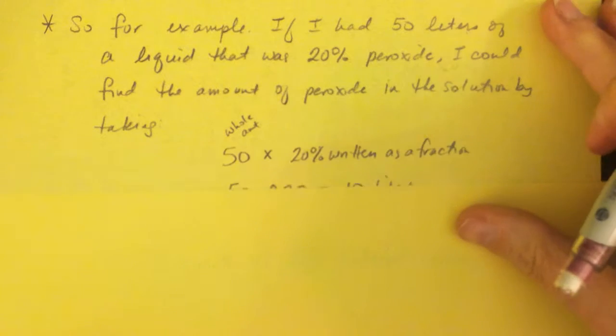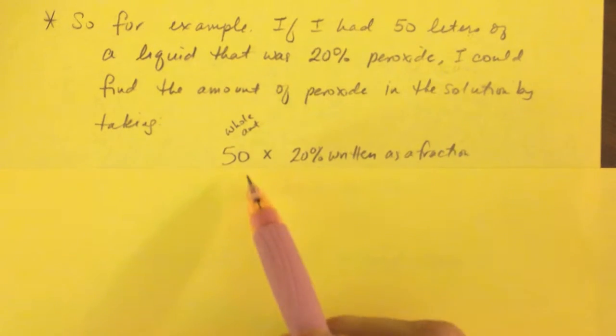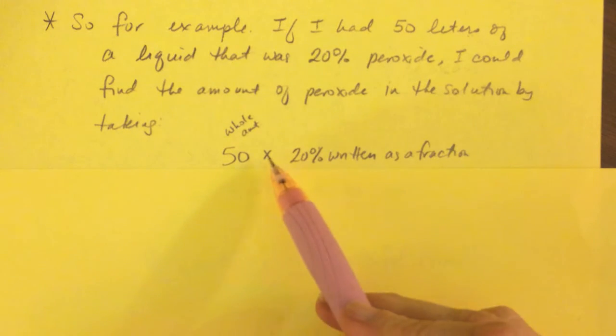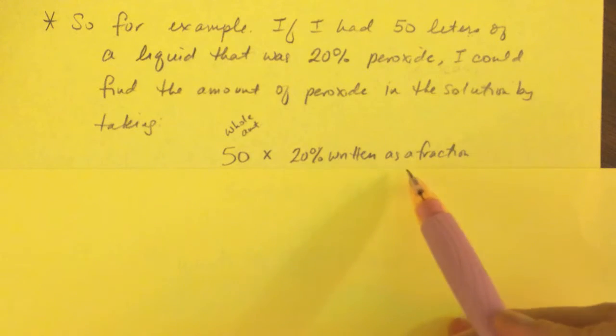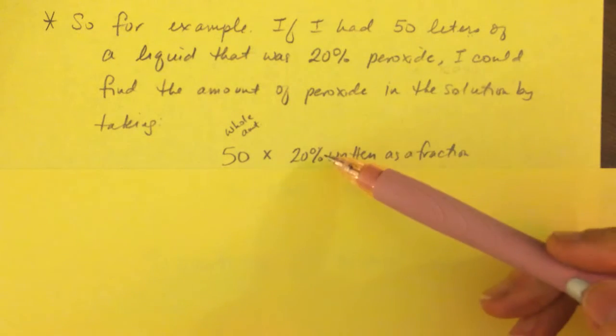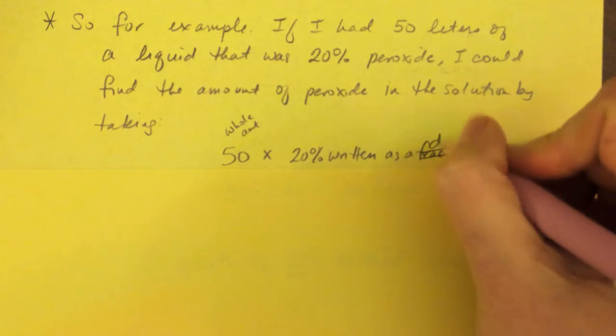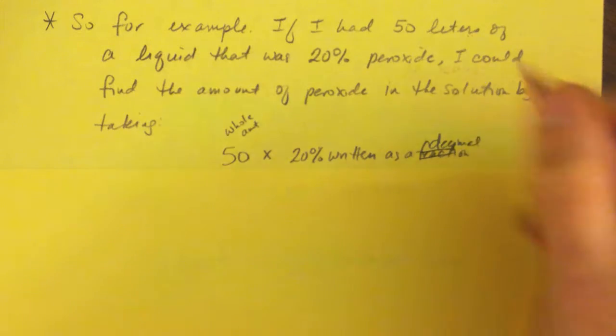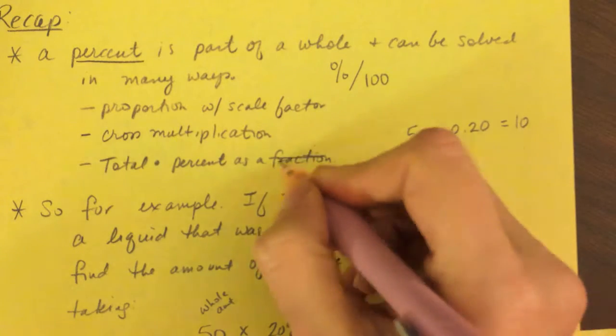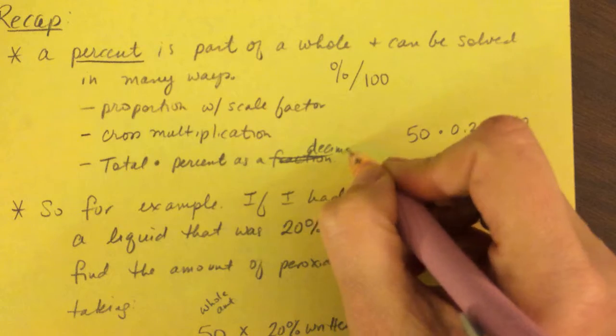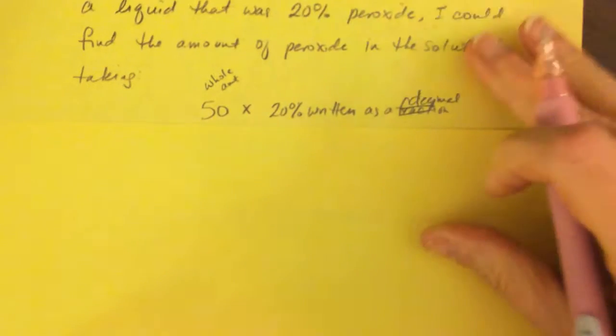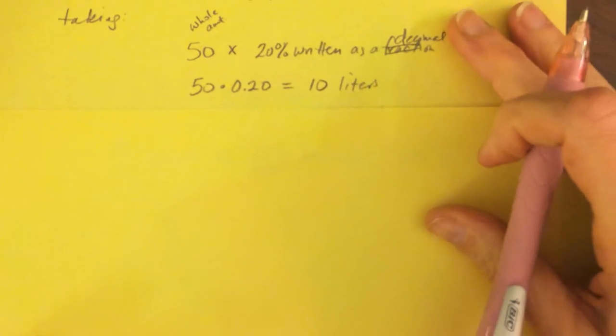So what I would do is take the whole amount, which is 50 liters, and multiply it by 20%, except I would write that as a decimal. Because remember, total times percent, and the percent should be a decimal. So it would be 50 times 0.20.